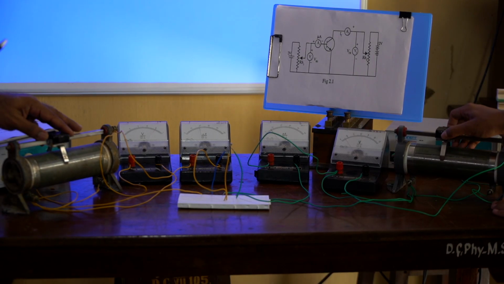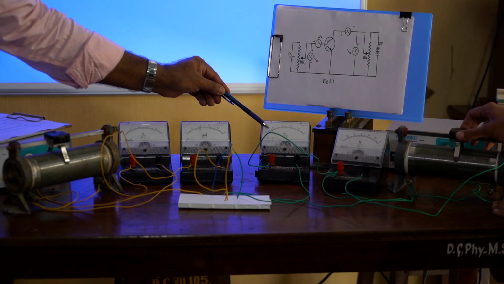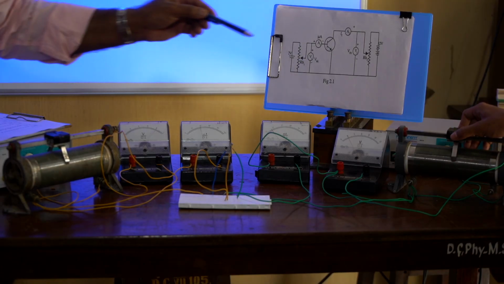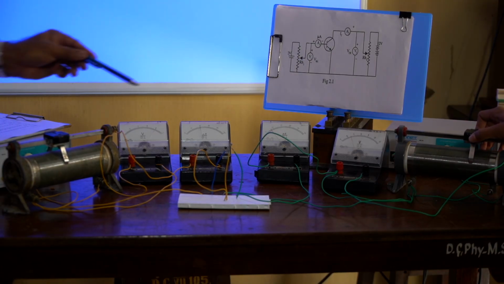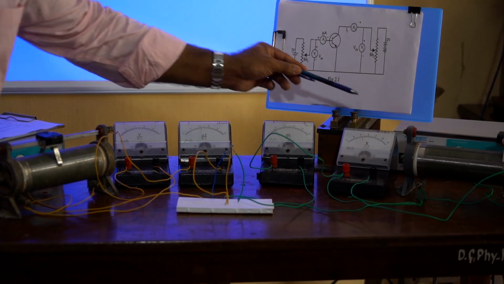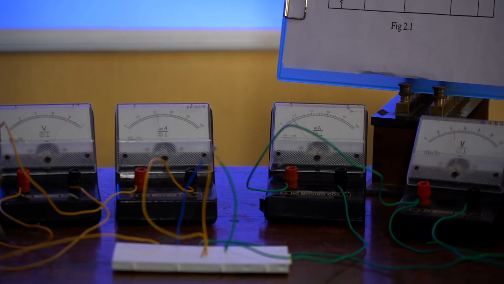Now increase to 2 volt. Now it becomes almost constant. The IC value remains constant at 18 milliampere, even though we are changing the value of VCE. Now 5 volt, again 18 milliampere, 6 volt, the IC value is 18 milliampere. Now we can repeat that.